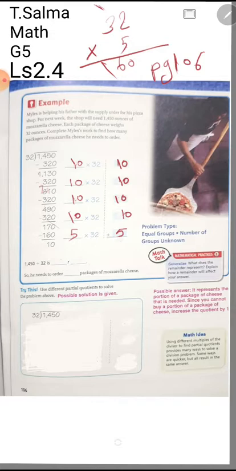And then I will find the quotient from the addition of those partial quotients. So if you add 10, 20, 30, 40, 40 plus 5 equals 45. Okay, so this is the answer, the quotient. The quotient will be 45 and the remainder is 10.